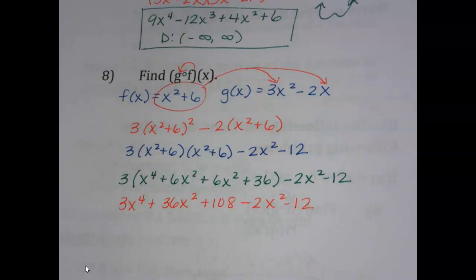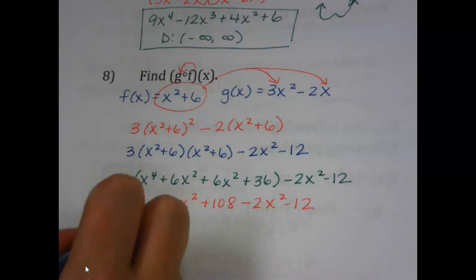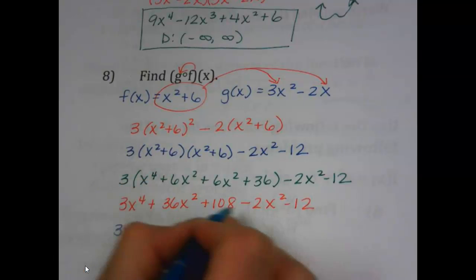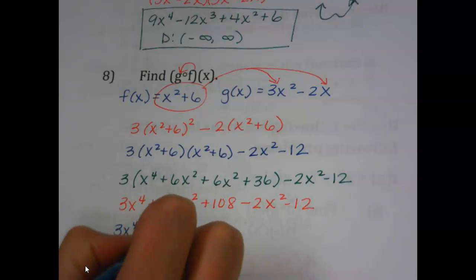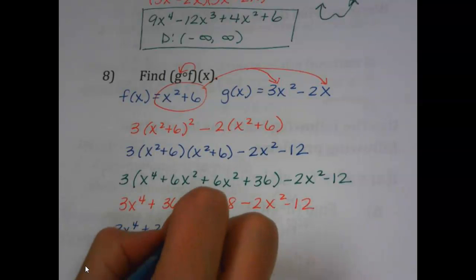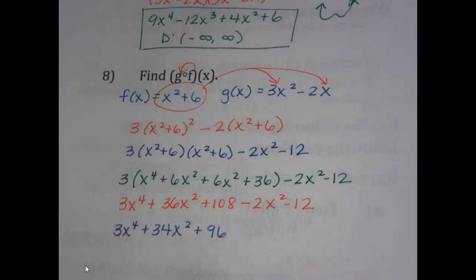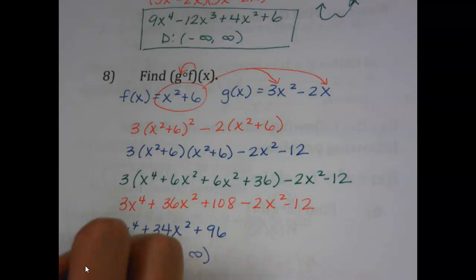And we still have some like terms we need to combine together there. 3x to the 4th. Combine our x squareds, we get plus 34x squared, and combine those constants to get plus 96. This is a quartic like we had before, so it has a domain of negative infinity to infinity.